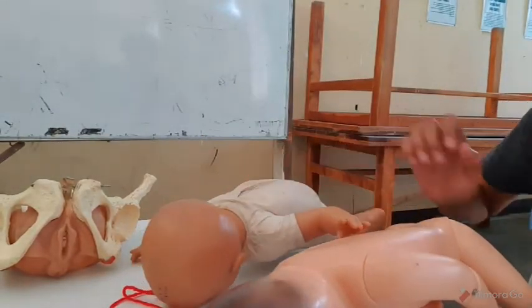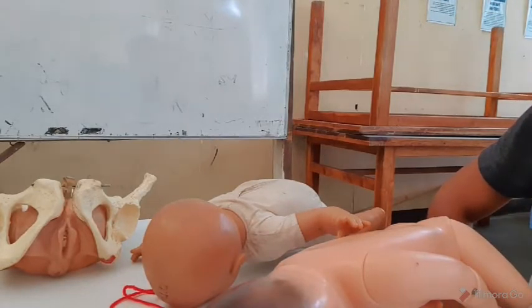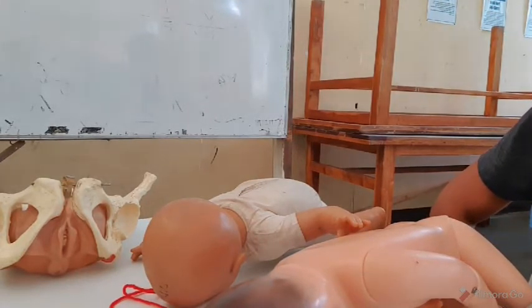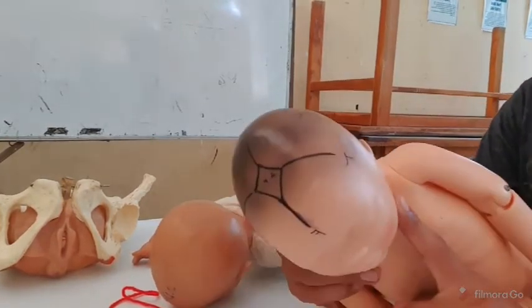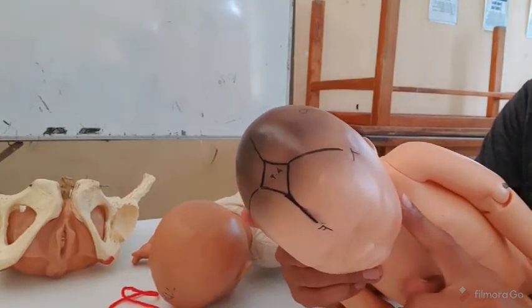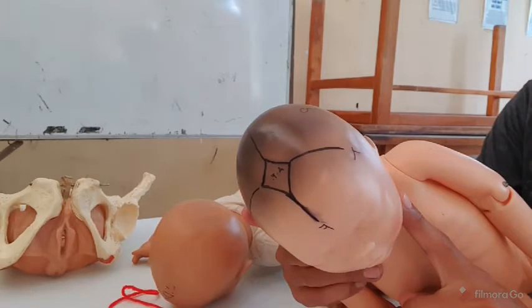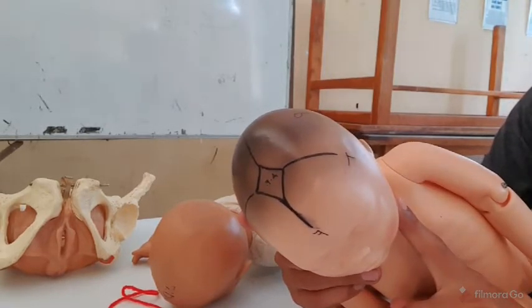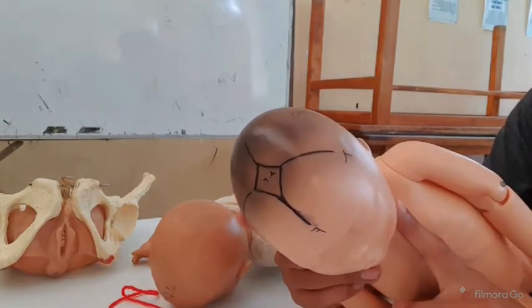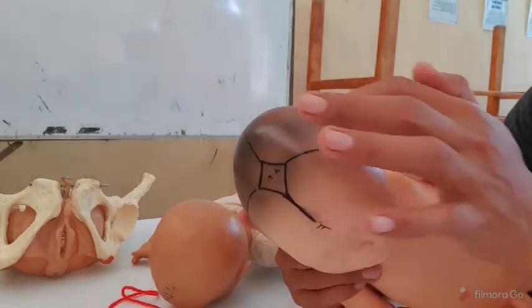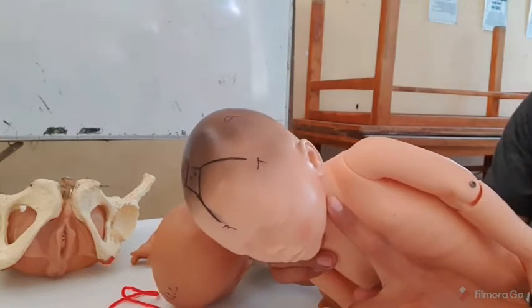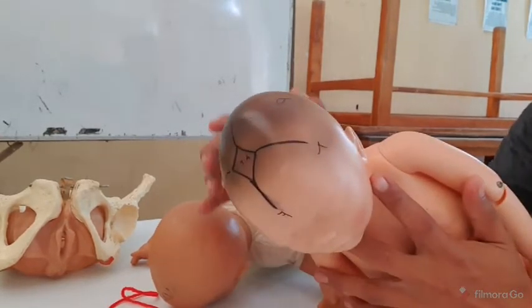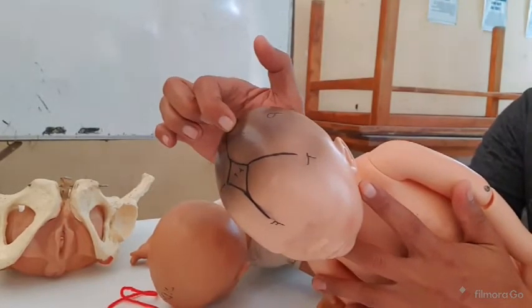Next, we also have the submentoventricle. It is the diameter from the point where the chin joins the neck to the highest point of the vertex. Earlier we had another diameter of the fetal skull measured from the point where the chin joins the neck, the submentobregmatic. But this time, the diameter is measured from that point to the highest point of the vertex.